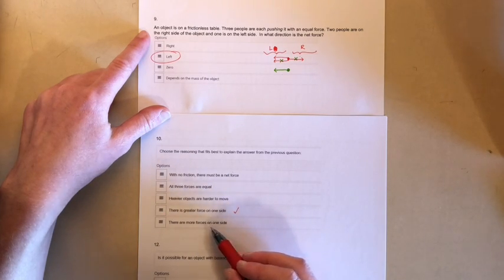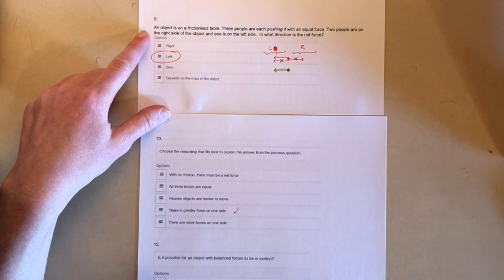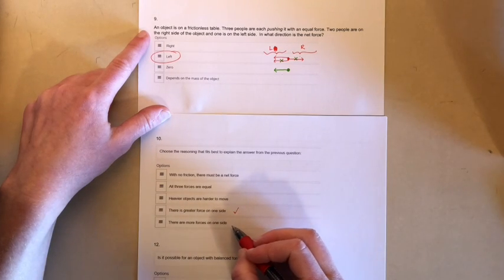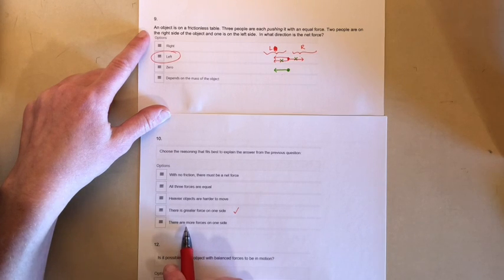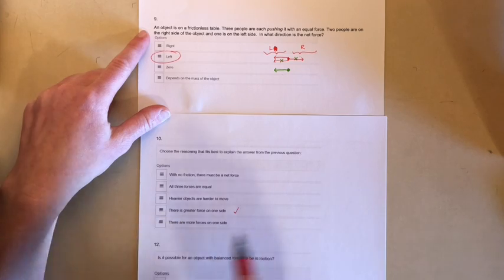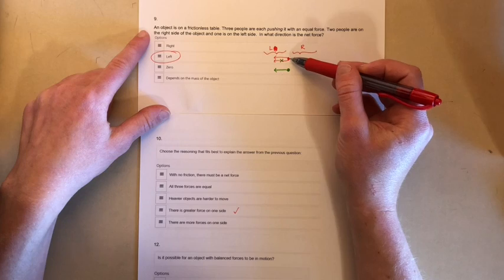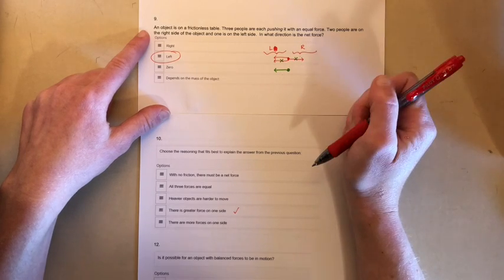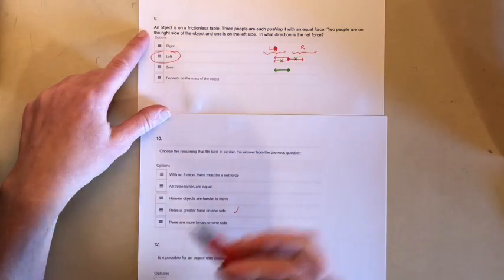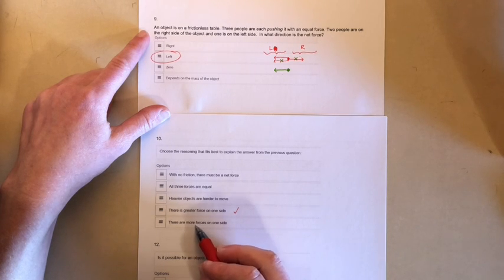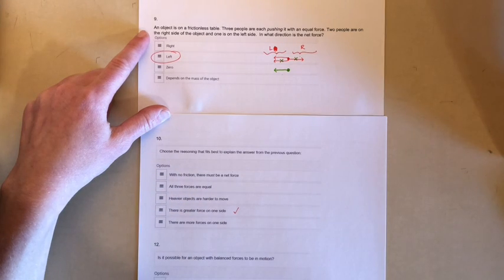"There are more forces on one side." Well, let's be careful about this one. More forces, I could have more people pushing to the left, but with an overall weaker force than what is pushing to the right. So in terms of forces, we'd have to really quantify how large the forces are.